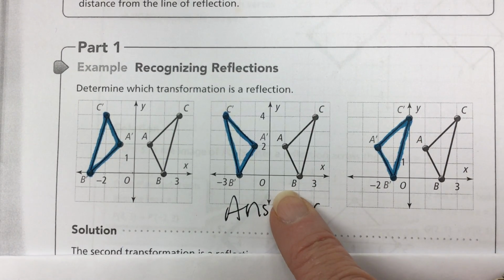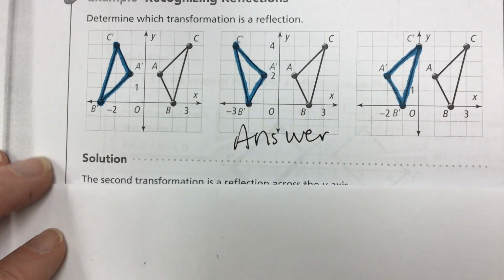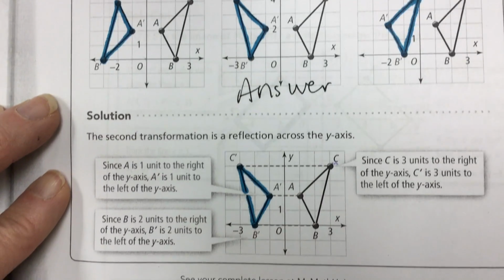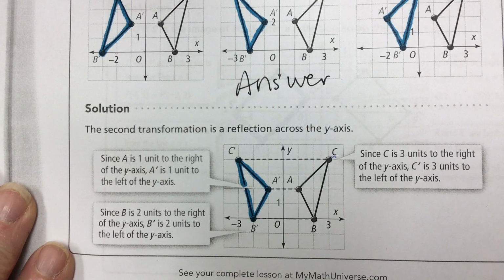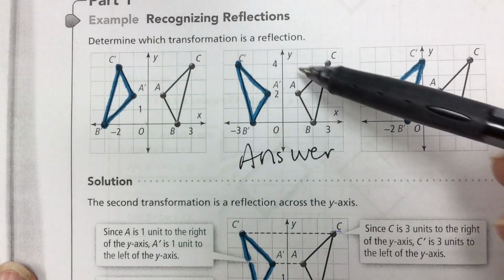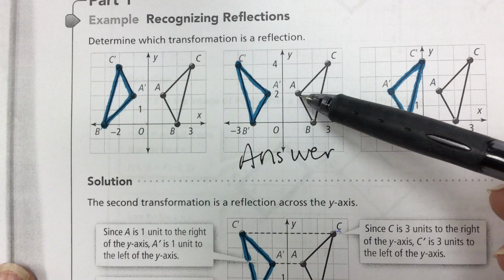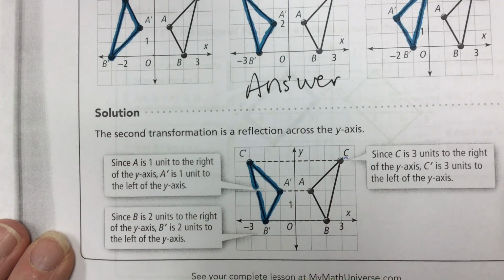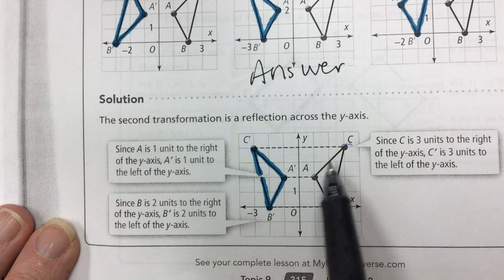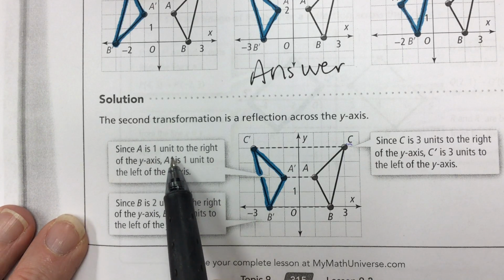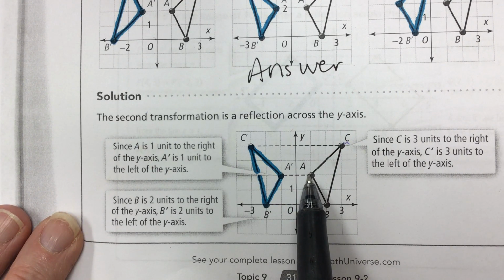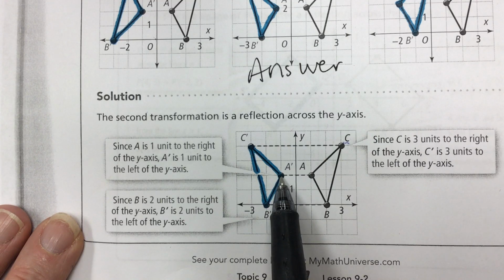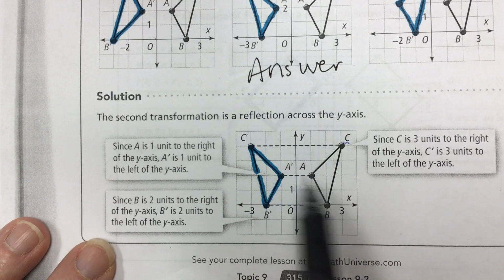So my answer was the one in the middle. It says down here, the second transformation is a reflection across the y-axis. We talked about that. Since A is 1 unit to the right of the y-axis, A prime is 1 unit to the left of the y-axis.